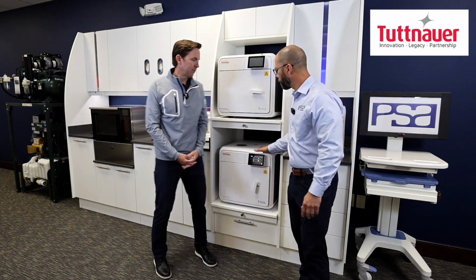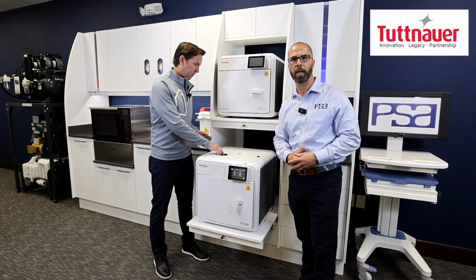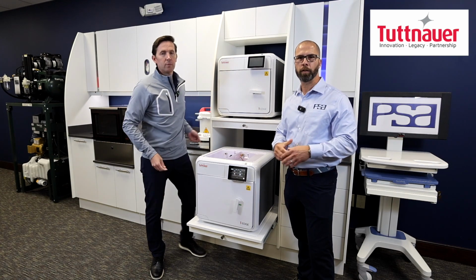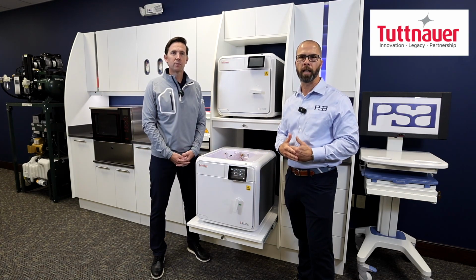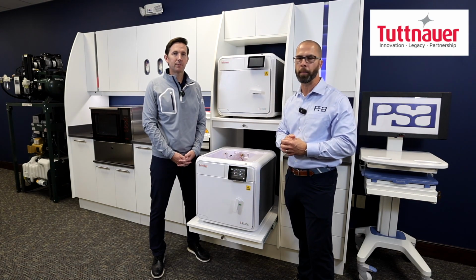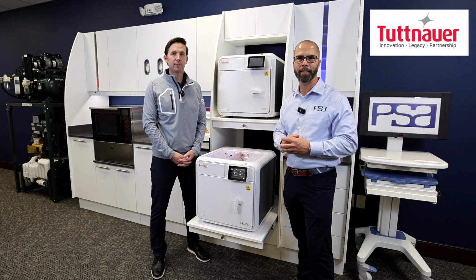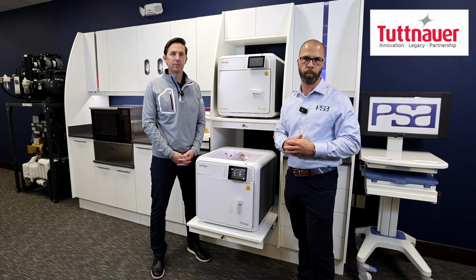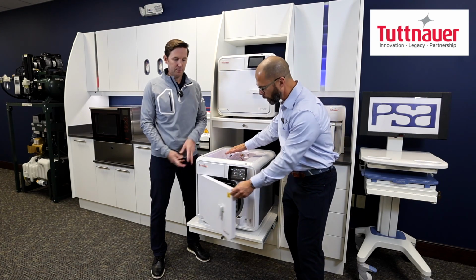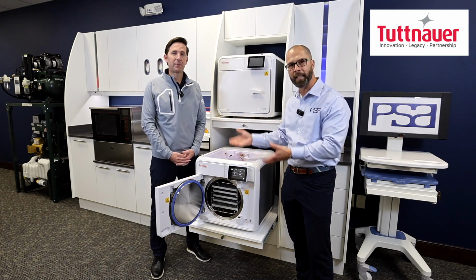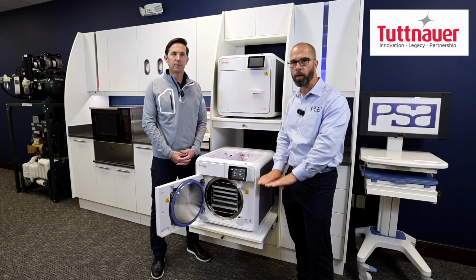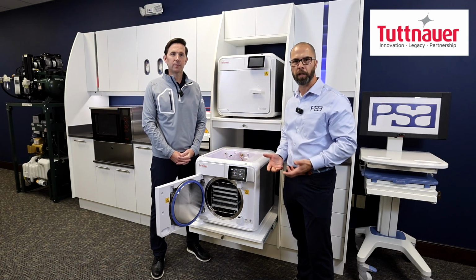Well, let's talk about what the difference is between a Class S and a Class B sterilizer. A Class S sterilizer is one of the most prominent sterilizers out there on the market. In fact, all of our manual units are what's considered a Class S type. A lot of our competition is also a Class S type. It's also known as a gravity displacement sterilizer. And what's actually occurring is water up in a chamber is condensed into steam, and the steam, being heavier than air, will force the air out of the chamber and start the sterilization process.